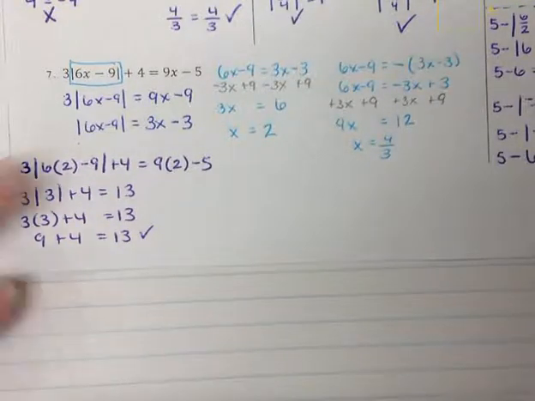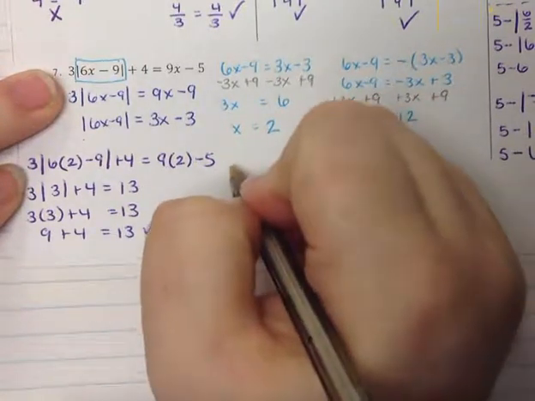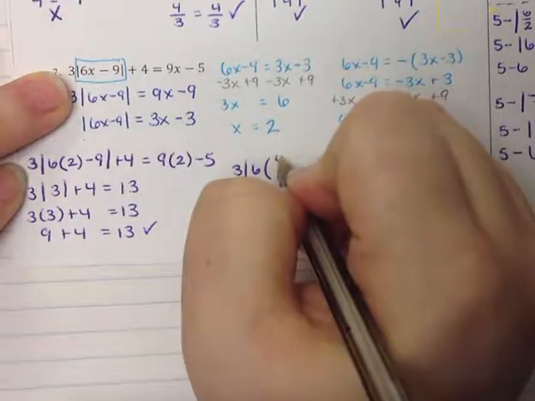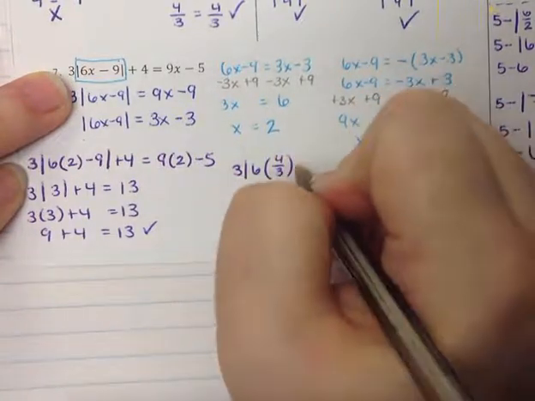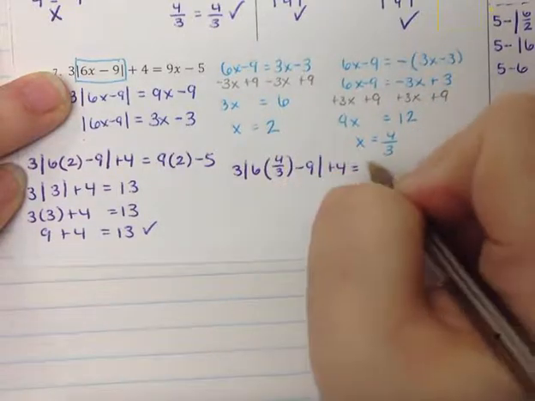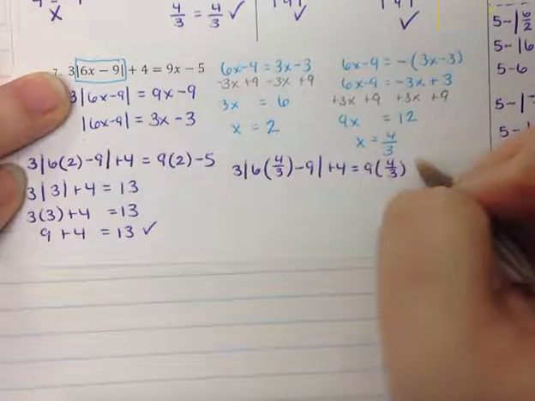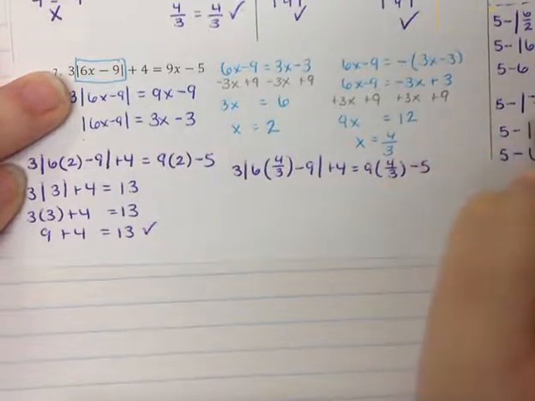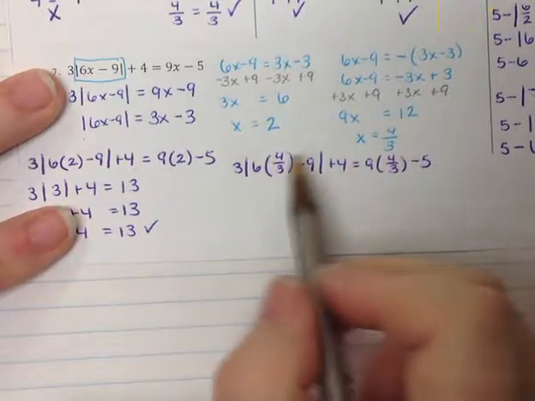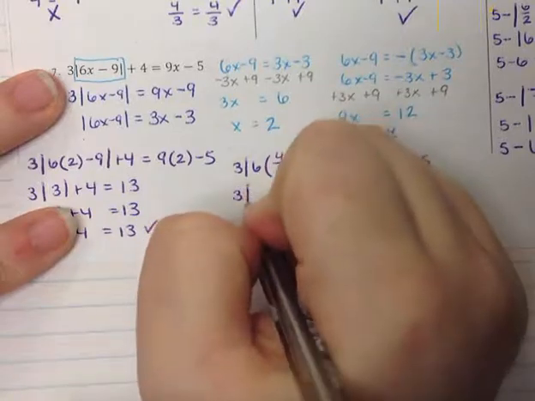So on the second one that we have to check, we have 3 absolute value of 6 parentheses 4/3 parentheses minus 9, absolute value, plus 4 is equal to 9 parentheses 4/3 parentheses minus 5. Okay, so again, we can use our calculator because it's all just numbers, but I'm going to do it by hand first. So we have 3 absolute value.